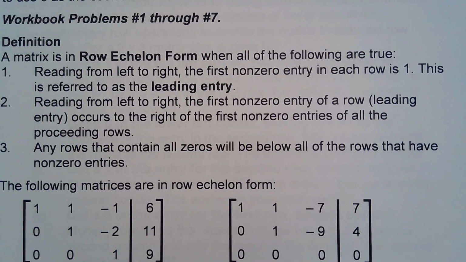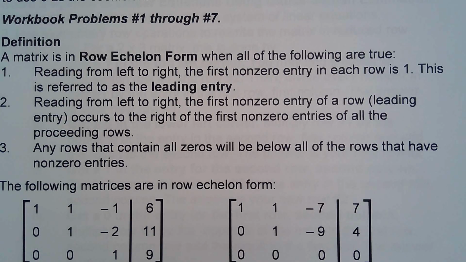So now we're going back and going to talk about some definitions. A matrix is in row echelon form when all the following are true. Reading from left to right, the first non-zero entry in each row is 1. This is referred to as the leading entry. Reading from left to right, the first non-zero entry of a row, the leading entry, occurs to the right of the first non-zero entries of all the preceding rows. And any rows that contain all zeros will be below all the rows that have non-zero entries.